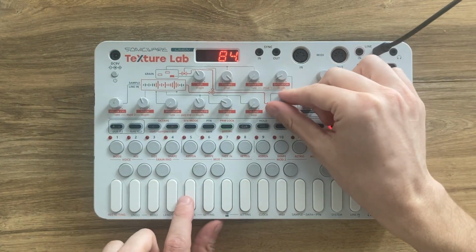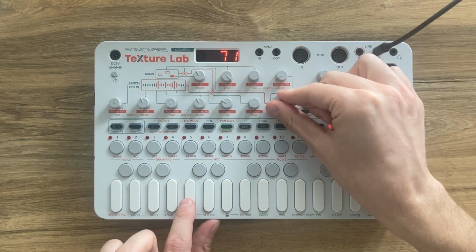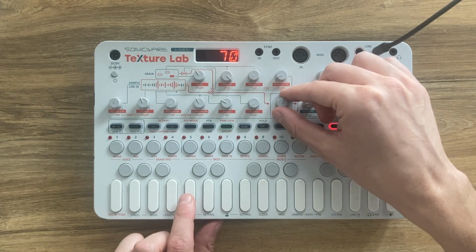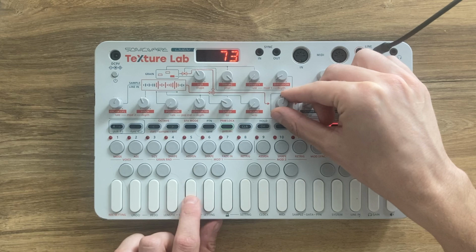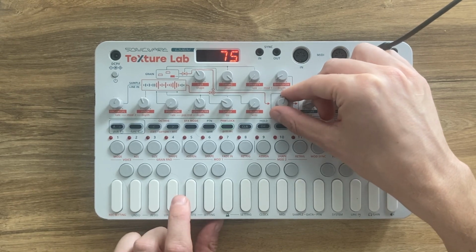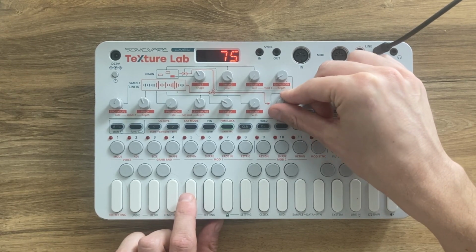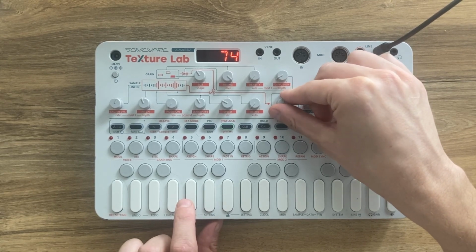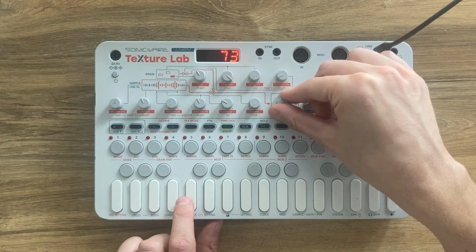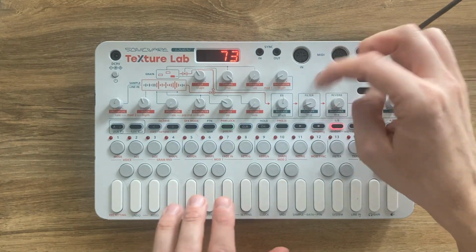So again, just got to play it by ear here. I'm going to decrease to 70. Okay, that's working. Let's see if we can bump it up a little bit. Yeah, good. Okay, I heard a tiny bit of repeat at the end there, so let's dial it back. 74. Oh, and I hear a tiny bit there as well. Okay, I think 73 is our magic number here.